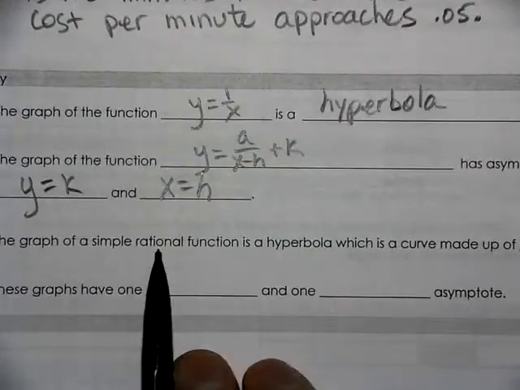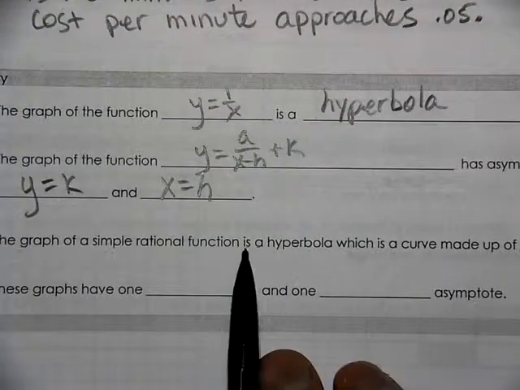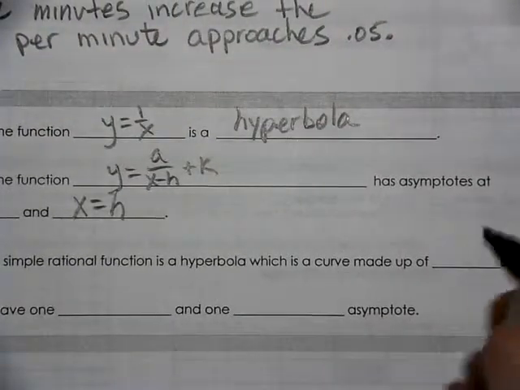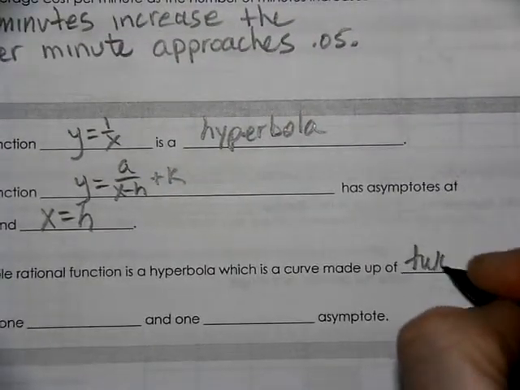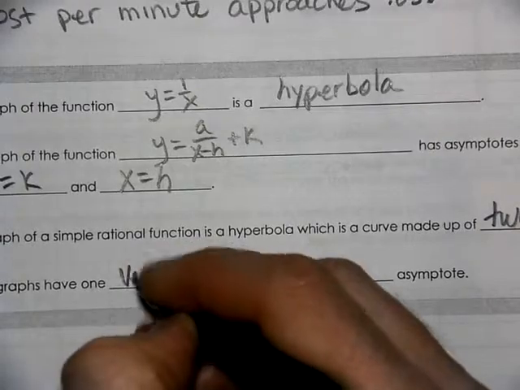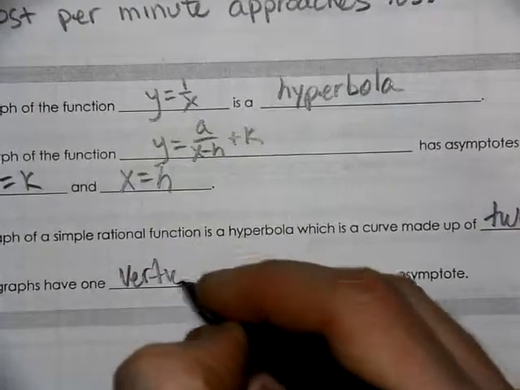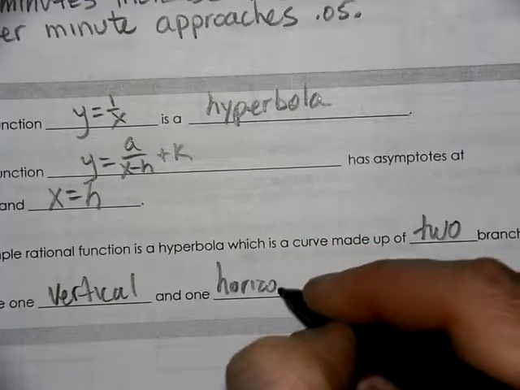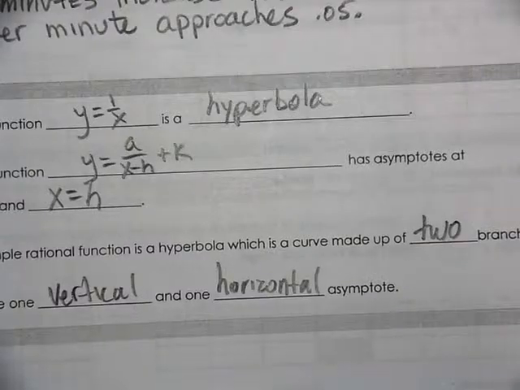The graph of a simple rational function is a hyperbola, which is a curve made up of two branches. These graphs have one vertical asymptote and one horizontal asymptote.